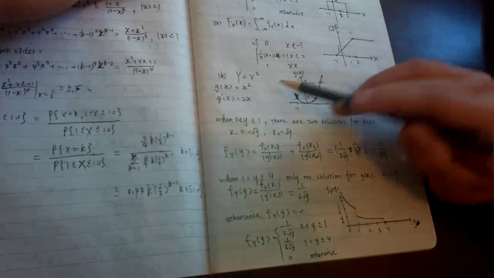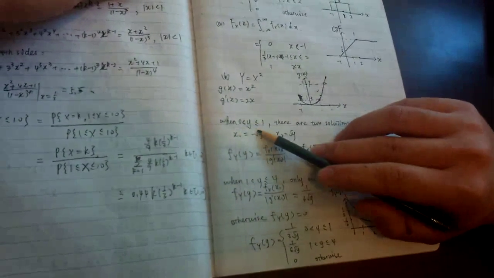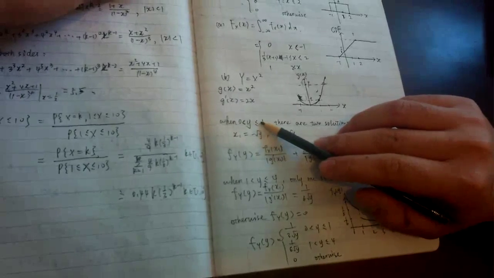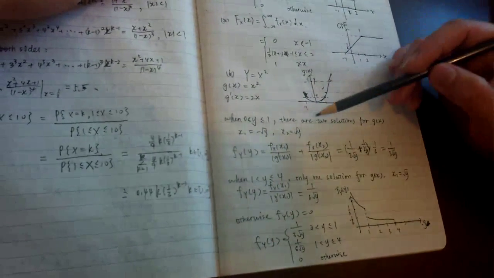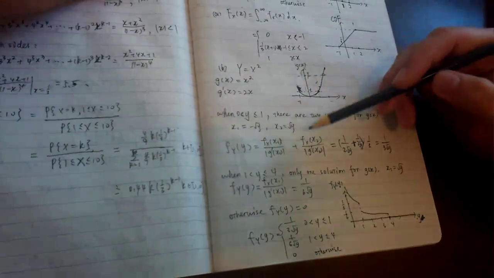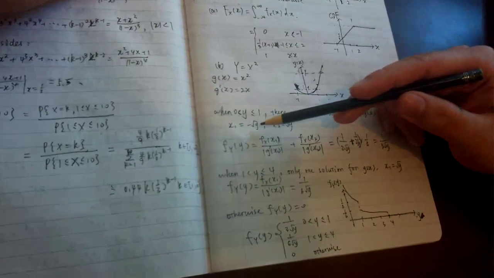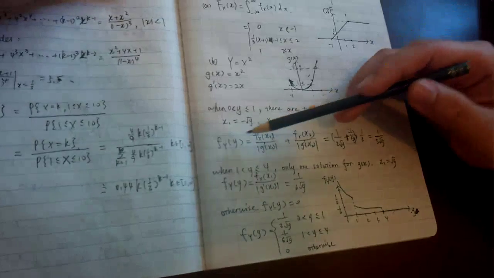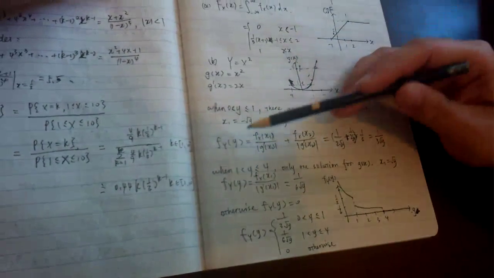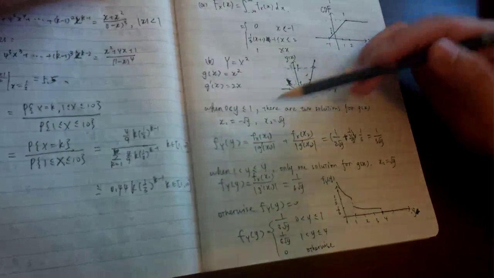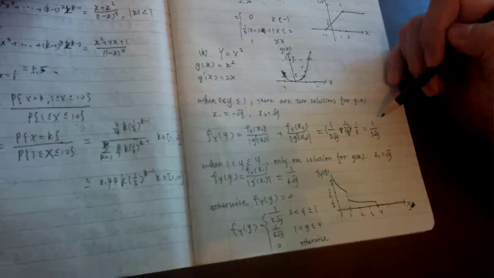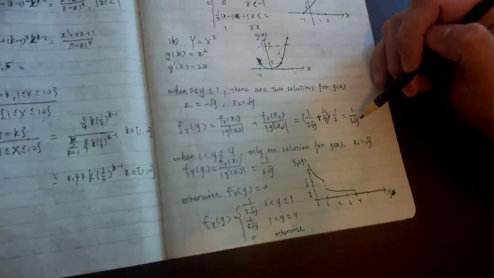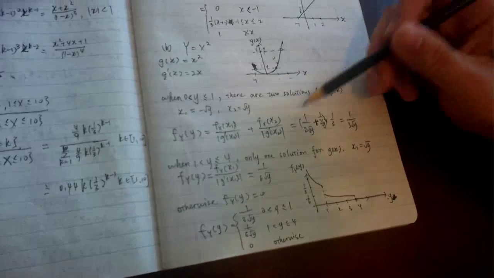So we know that when y is greater than 0 and less than or equal to 1, there are 2 solutions of g of x. One is minus root y, the other is root y. So the PDF of y, using this formula, we can calculate it as 1 over 3 times root y.